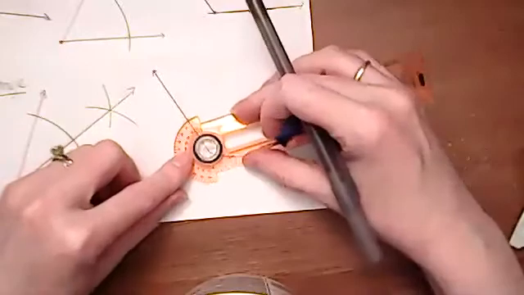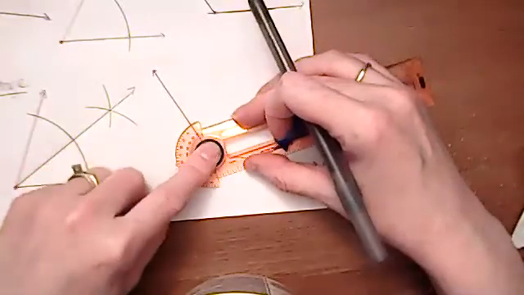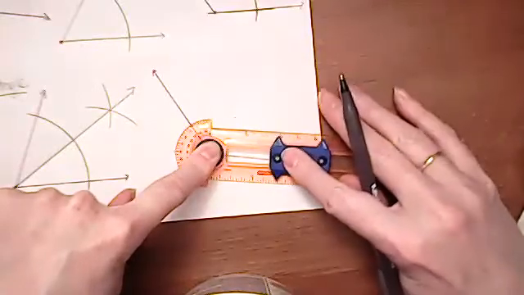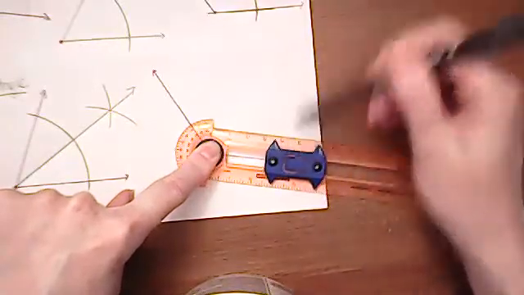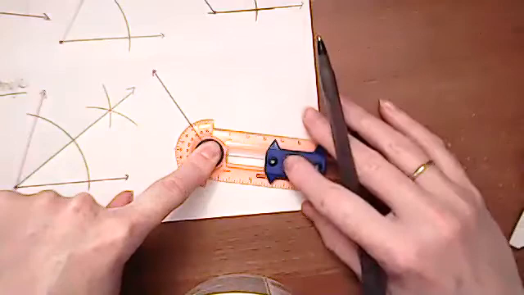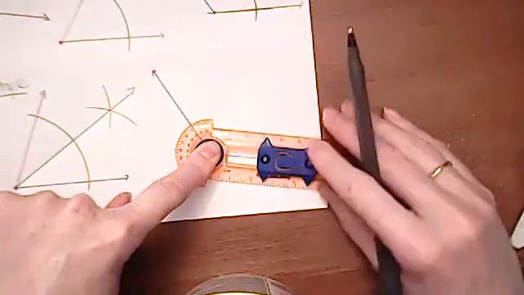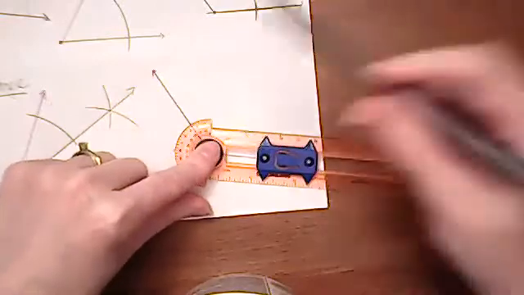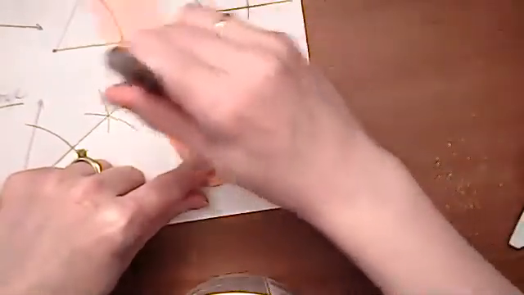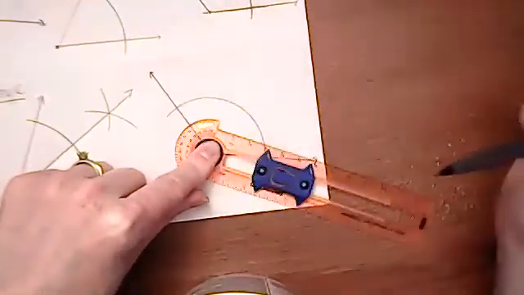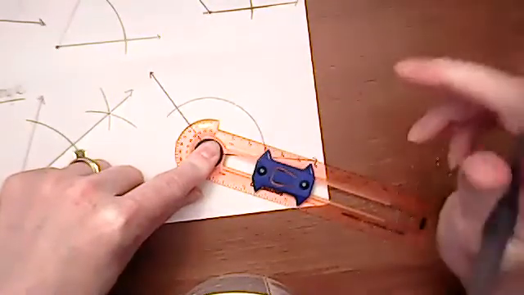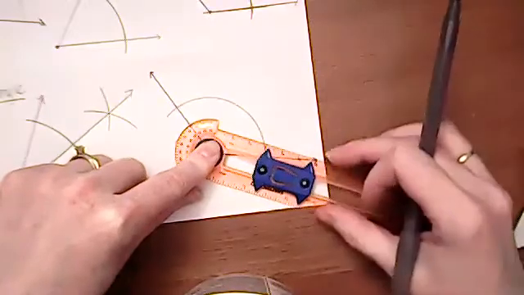Center your compass at your point, and then you're going to draw an arc that hits both sides. I'm going to actually go a little bit closer because I know this is going to take up a decent amount of room here, just so I can see things a little better. Double check my point, draw my arc so it hits both sides of my angle. Okay, so again, from here, this is where you might need to tweak it a little bit for obtuse angles.